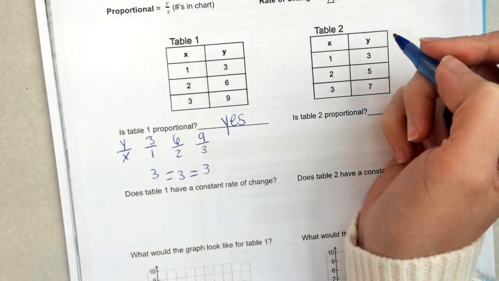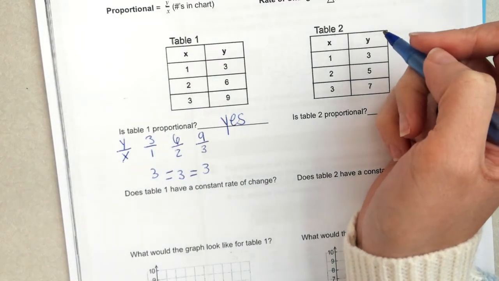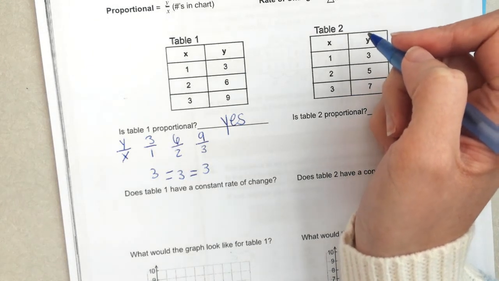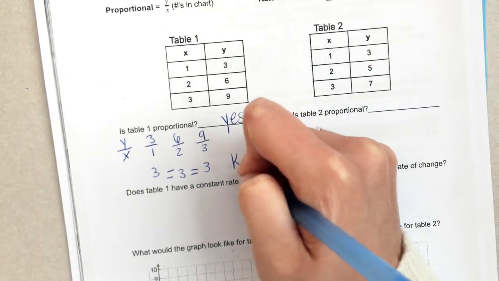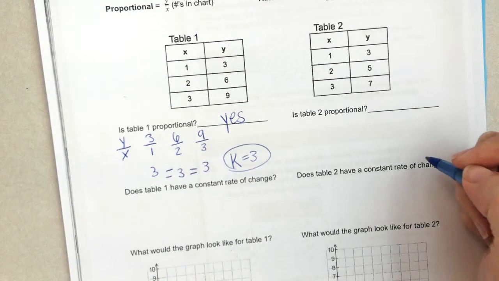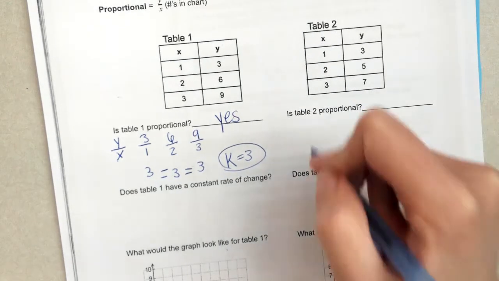And you might remember from last year, if there was a constant unit rate or a constant ratio, we called that our constant of proportionality, and that was our k value. So in this case, k is 3. On the second one, we're going to do the same thing.